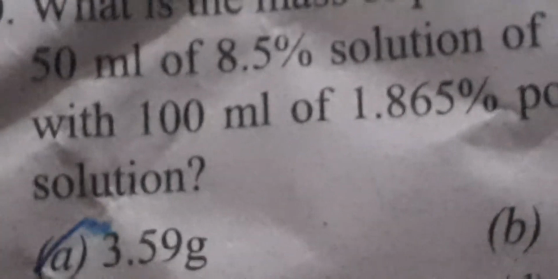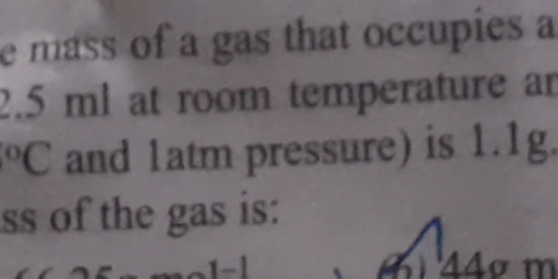Okay, next, what is the mass of precipitate formed when 50 ml of 8.5% solution of silver nitrate is mixed with 100 ml of 1.865% potassium chloride solution? So option A, 3.59 gram.